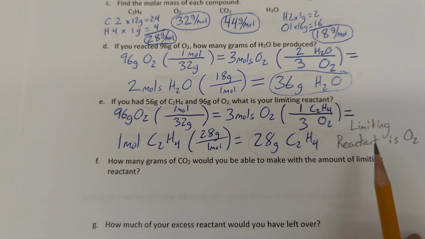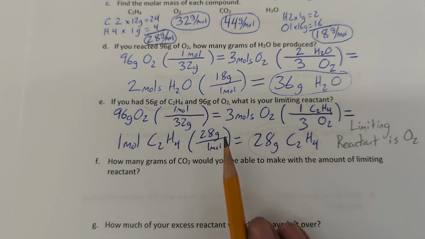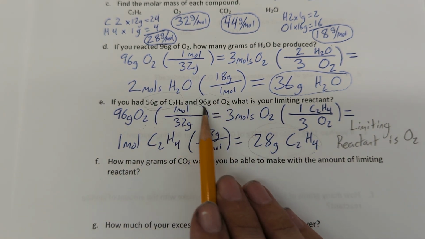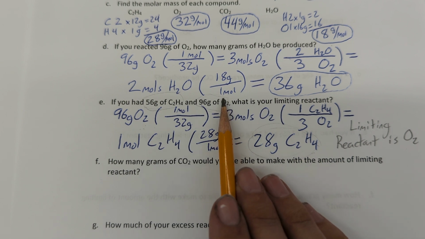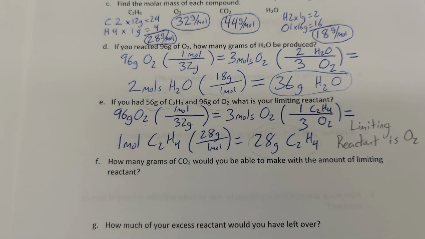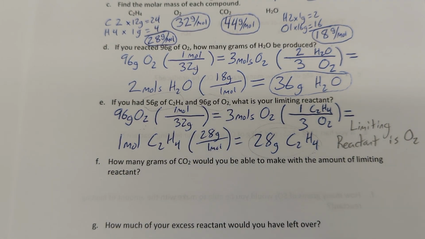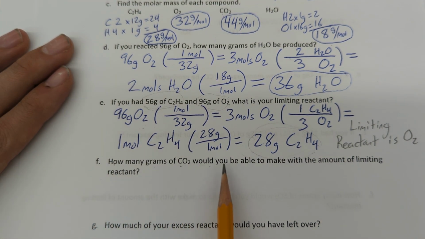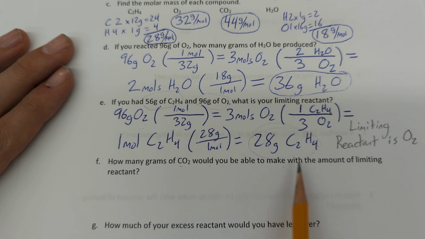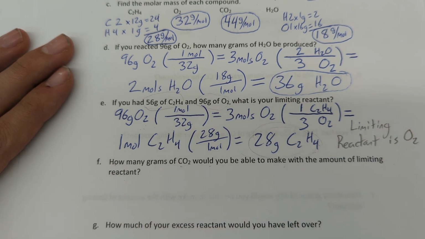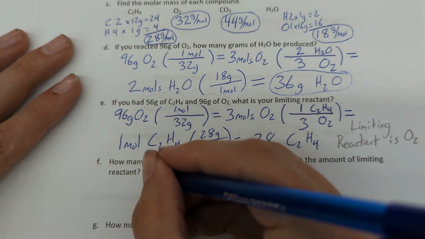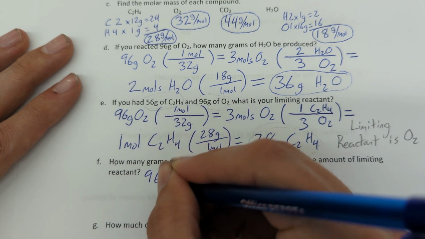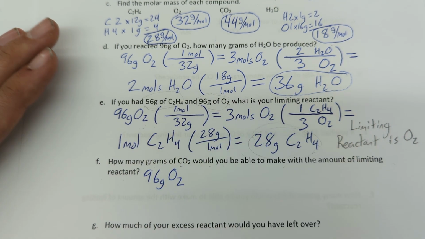So now that I know my limiting reactant is O2, I would have to use 96 grams of O2 when I wanted to calculate how much of any product we would make. So when the next question says, how many grams of carbon dioxide would you be able to make with the amount of limiting reactant? I am going to start with 96 grams of O2.